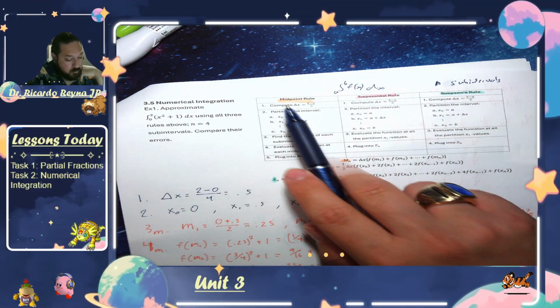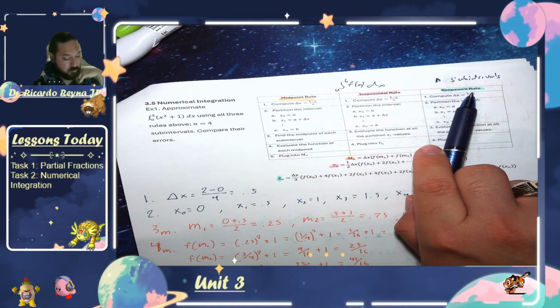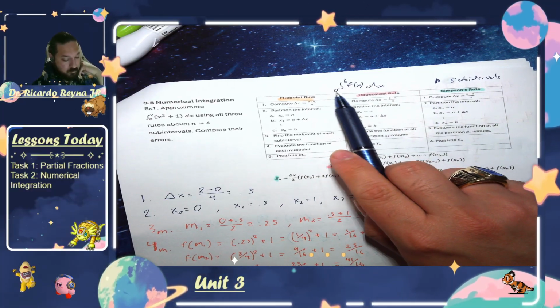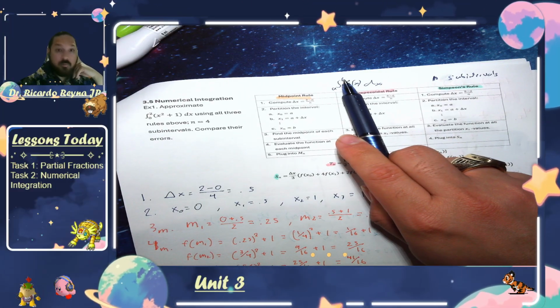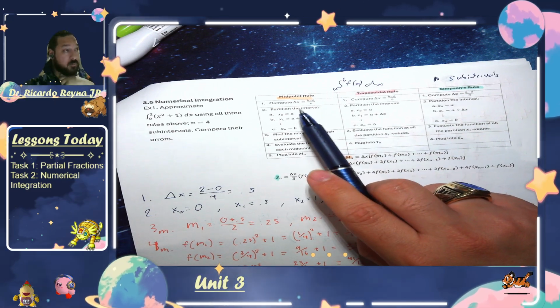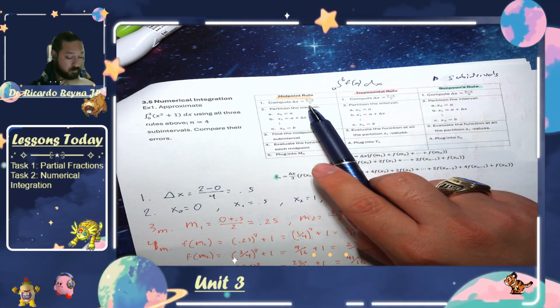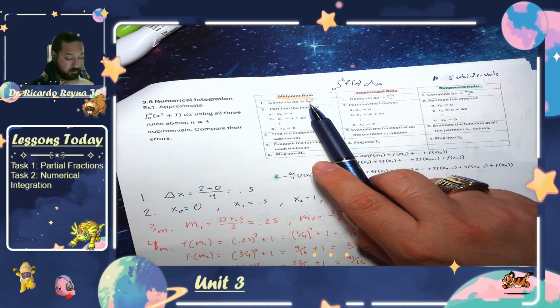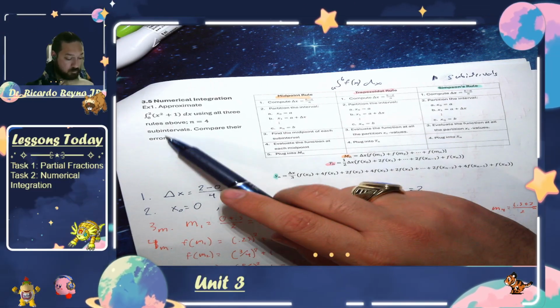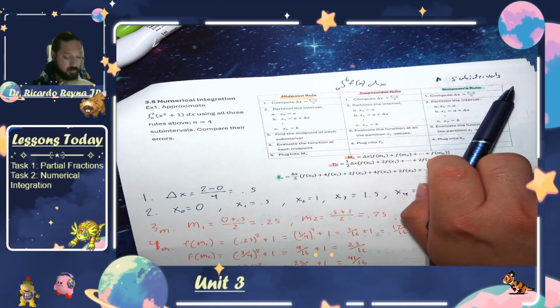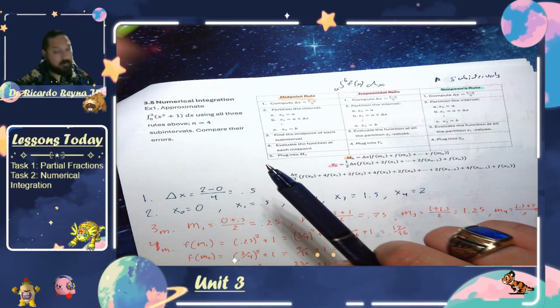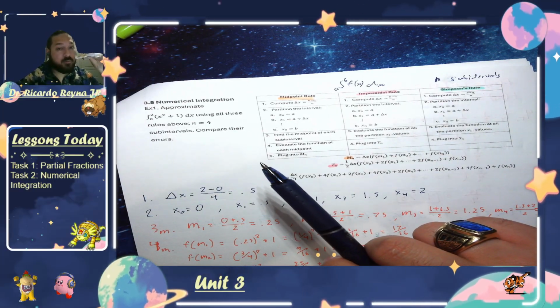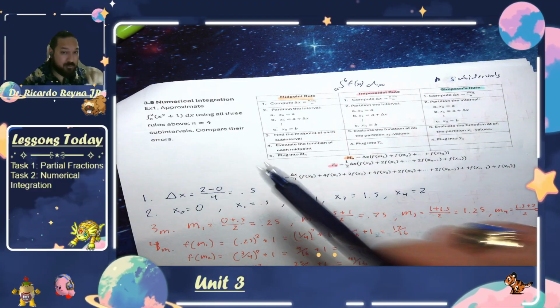So we're going to look at an integral from some a to b, and we're going to approximate it with n subintervals.